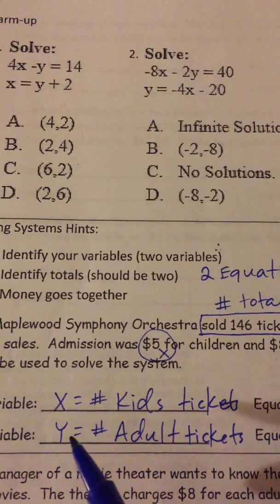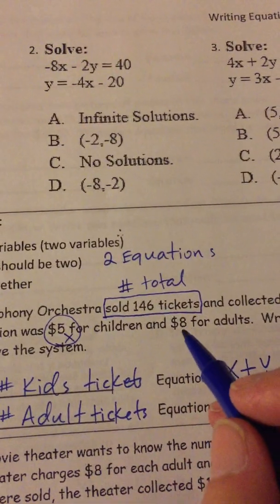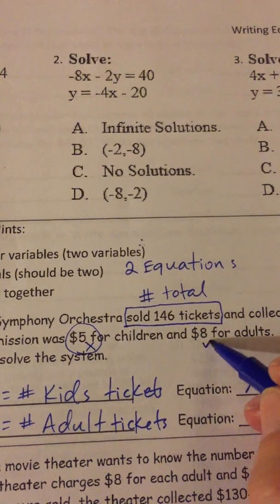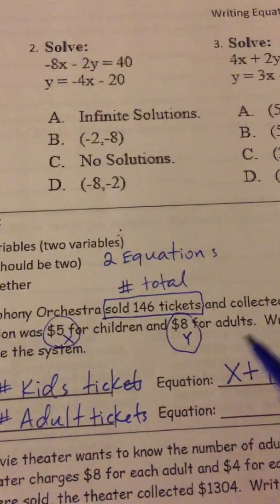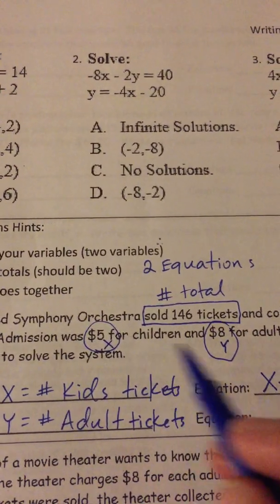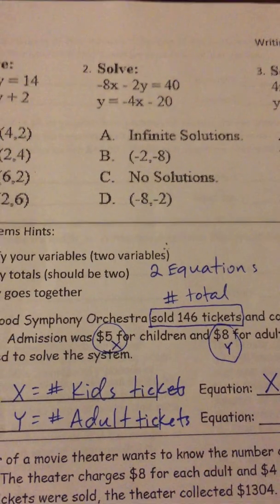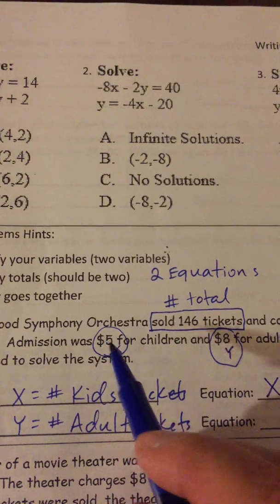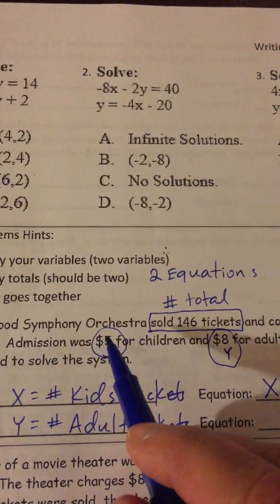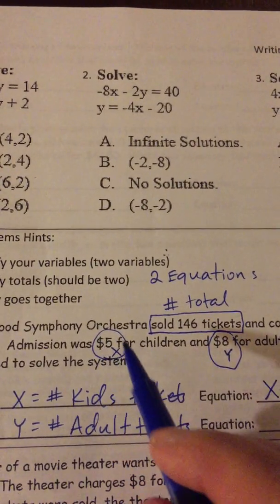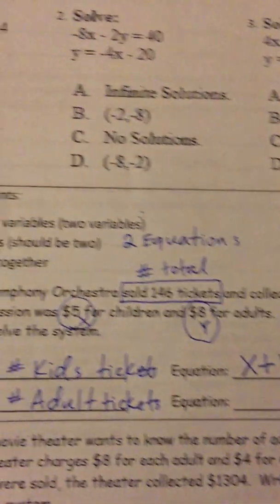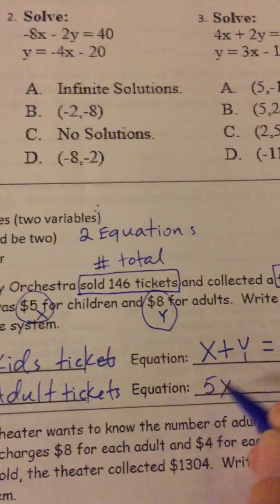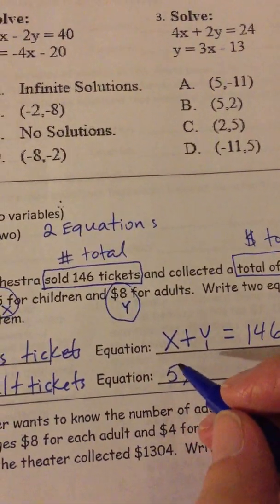The Y is the adult tickets. So how much were the adult tickets? They were $8. So I need to have a Y with the $8. It's important that once you decide which is which, you put the X or the Y with the correct number. All right. $5 times every ticket. So 5 times 1, 5 times 2, 5 times 3. So 5 times X gives me all the money for the kids. So I've got 5X. This is all the money for the kids' tickets.